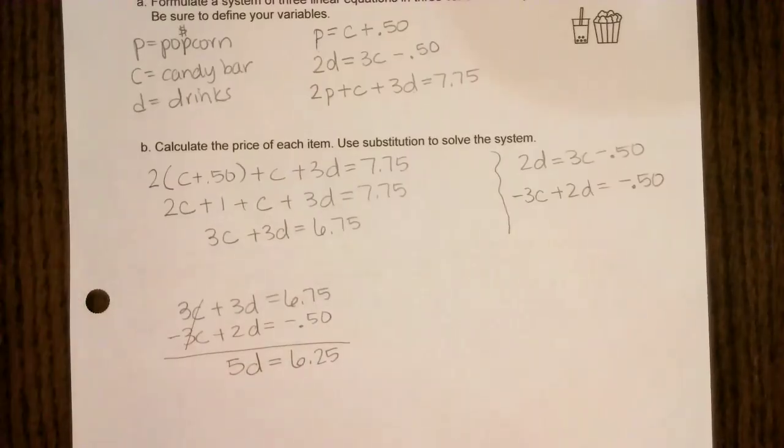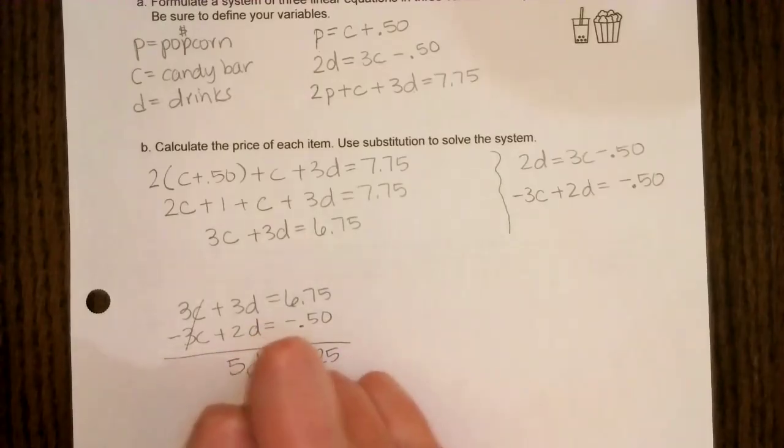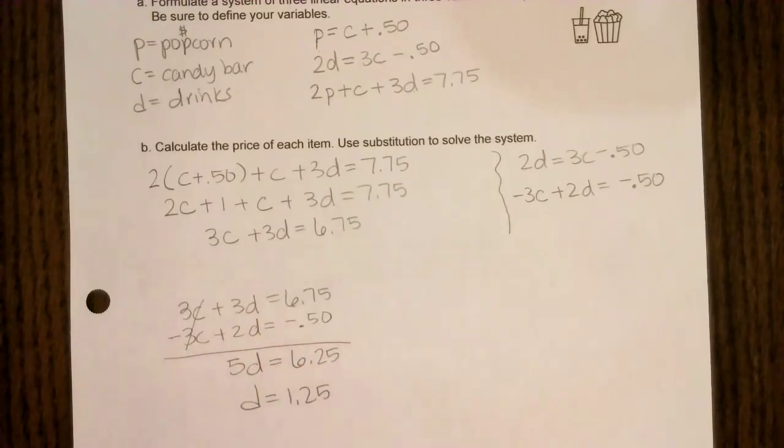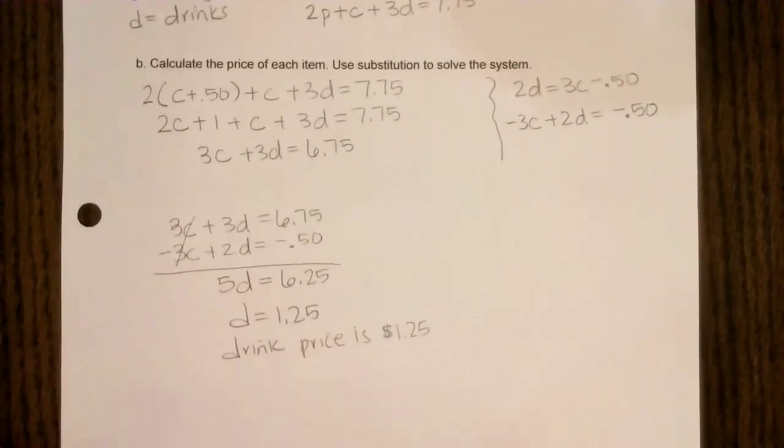$6.25. Now it's time to divide, so we can get that D by itself. So 6.25 divided by 5 is 1.25. So the drink price is $1.25. It's actually a bargain right now.